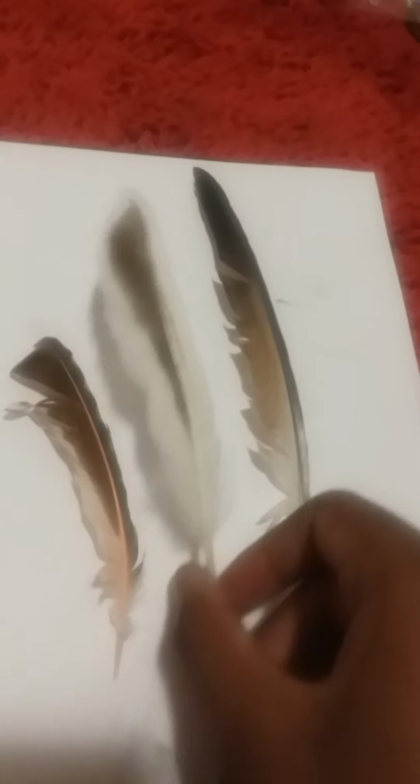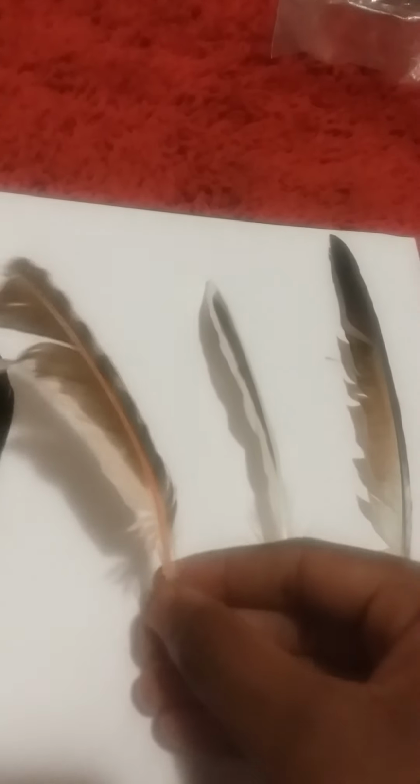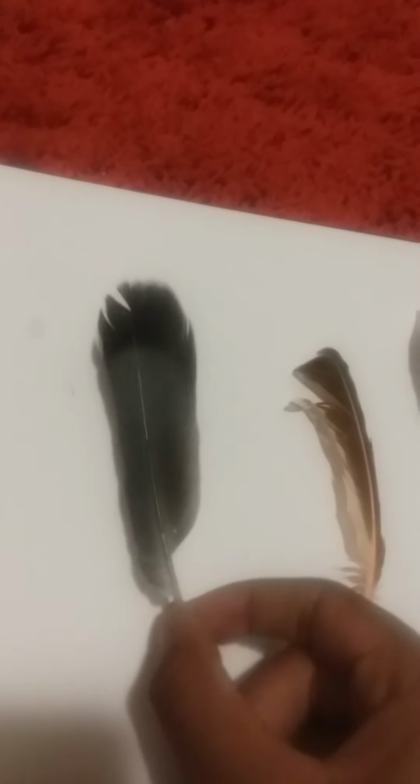This one right here is a rock pigeon feather. This one is, I have no idea, because I got this one from the store along with some other ones. And this is the feather we found just a few episodes back, which was earlier today. Now, tail feathers are sometimes square. They all have something in common. Hold on, let me sort them out.